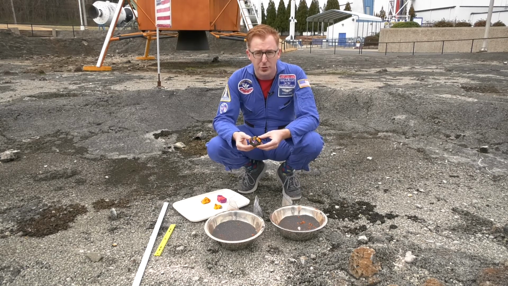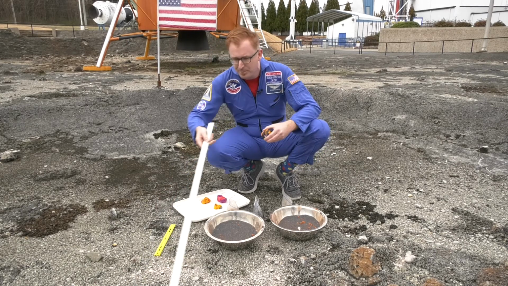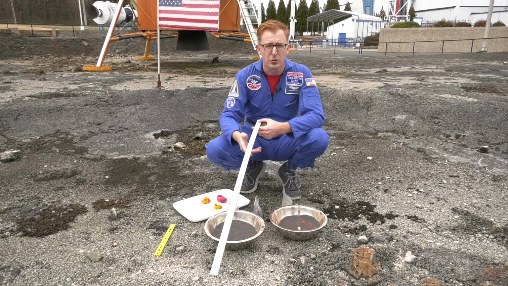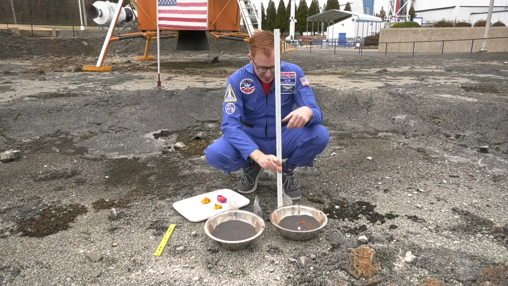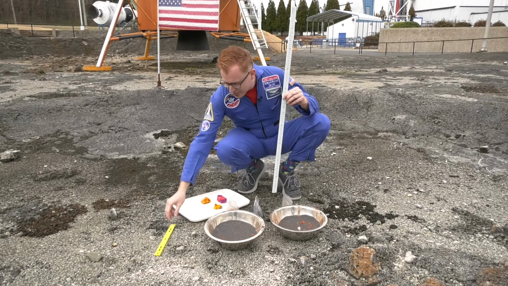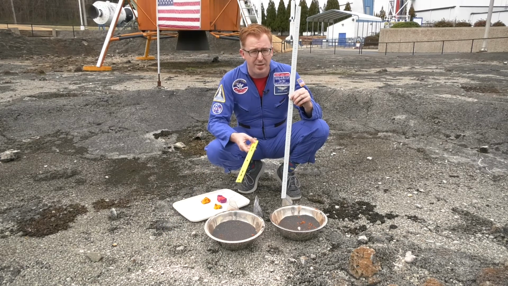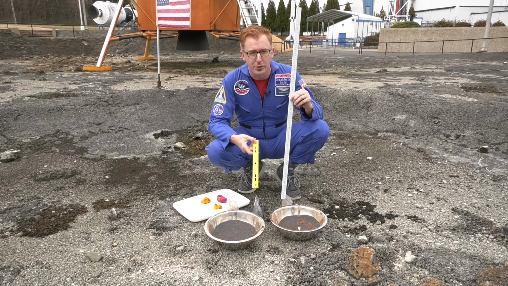So I'm going to measure the distance using a meter stick. If you don't have a meter stick, you can do it from your arm extended drop into the bowl, but I'm going to use it as a measurement reference. And it's also good to have a smaller ruler to measure the width of our crater and depth of our crater once we form our crater in our bowl.